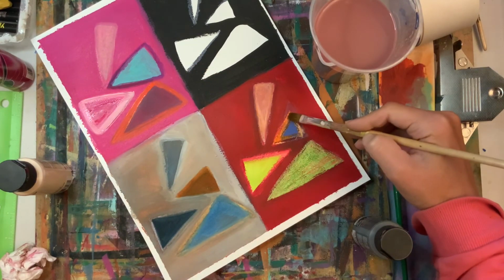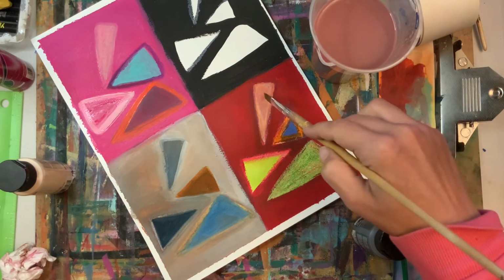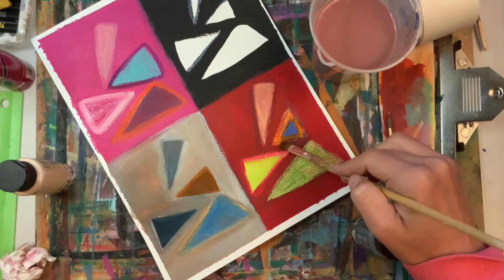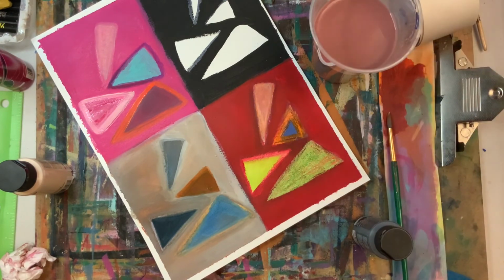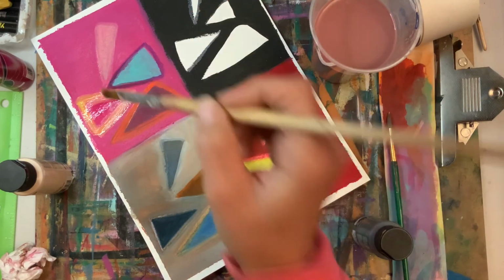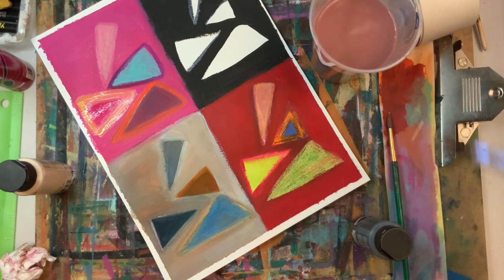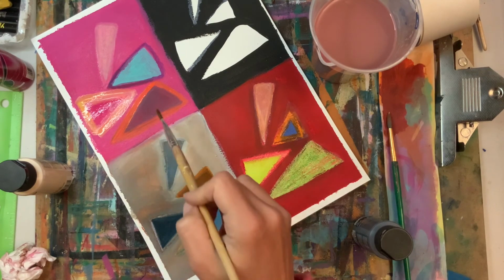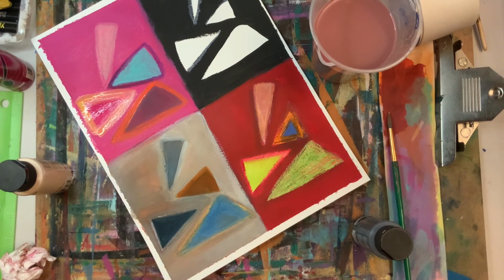So I'm darkening this one up now because it was way too close to that color, so just putting a little bit of brighter orange on that one too. Now all of those are outlined. And the thing is that they're all outlined and they're all about the same thickness. They're just too similar.